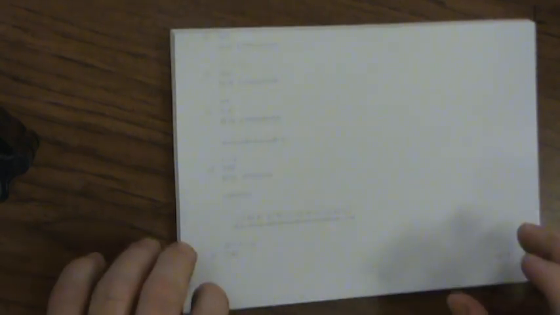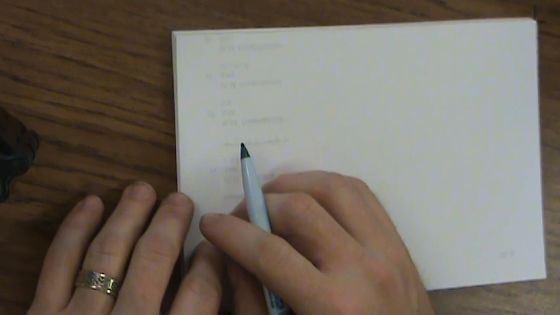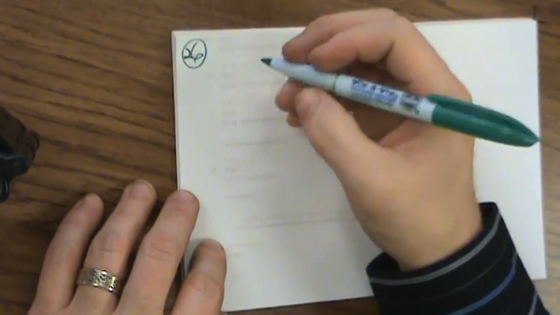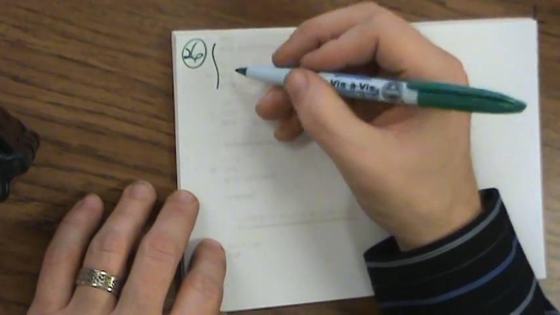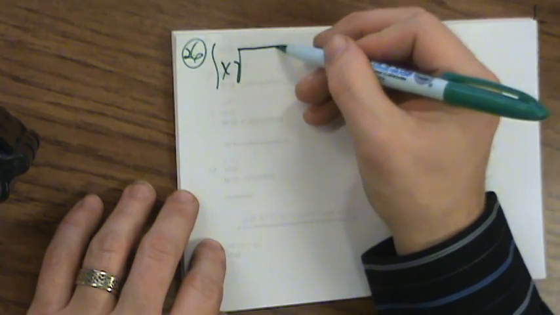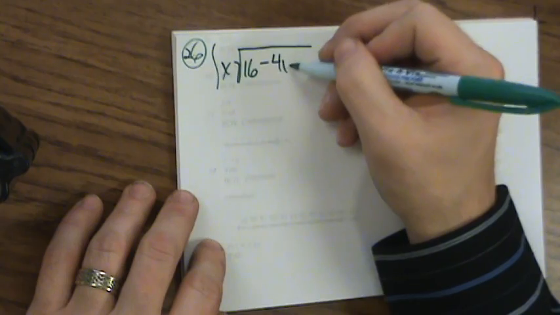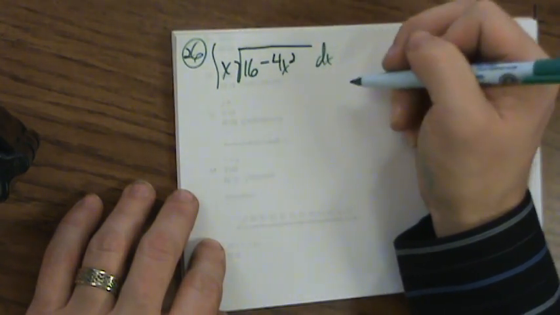So quickly, let's do one more in this video. It's going to be number 26. The integral of x times the square root of 16 minus 4x squared dx.